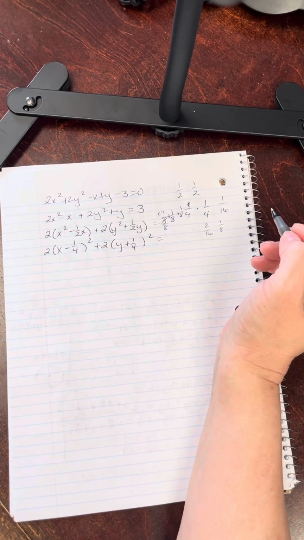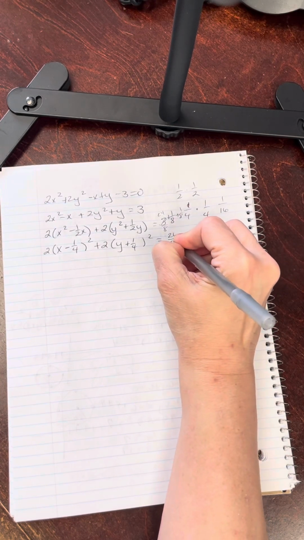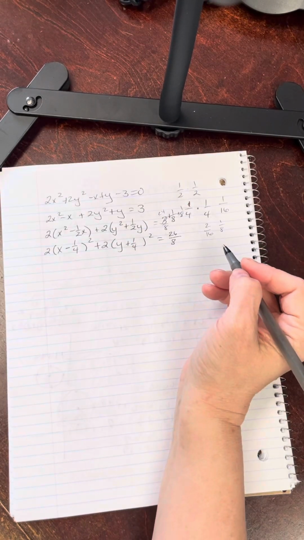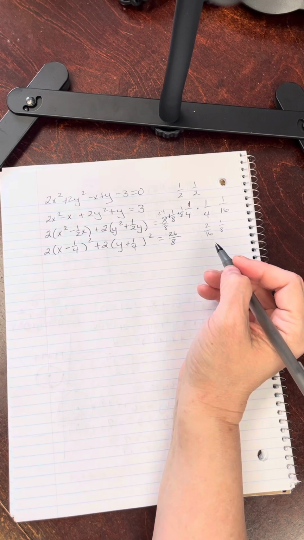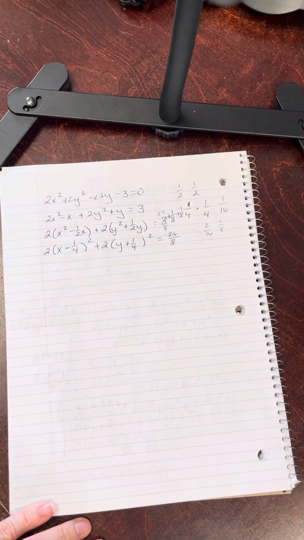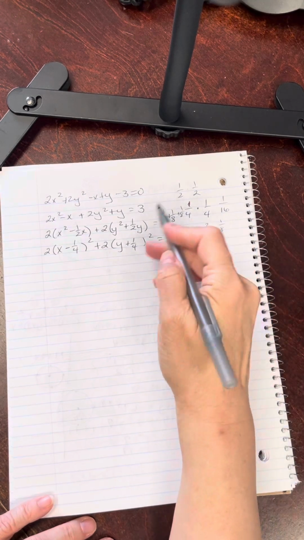So 26/8. I'm debating if I should have left those in 16ths. No. Okay, so then they did it slightly differently. They didn't keep their 2's out here. They went ahead and divided everything by 2. You can do that. It's fine. It just changes the fractions over here.